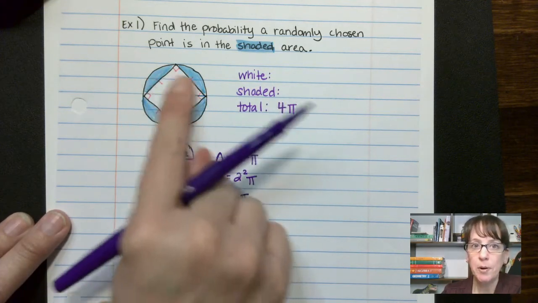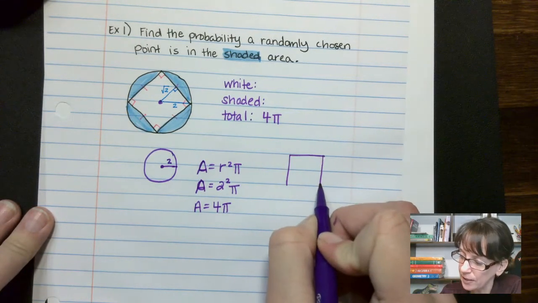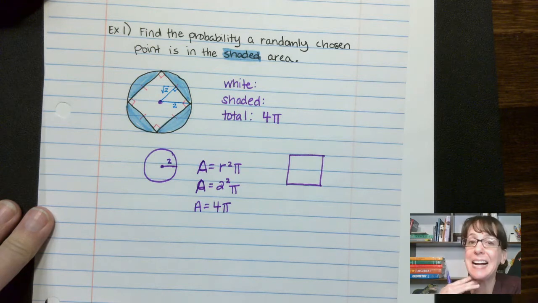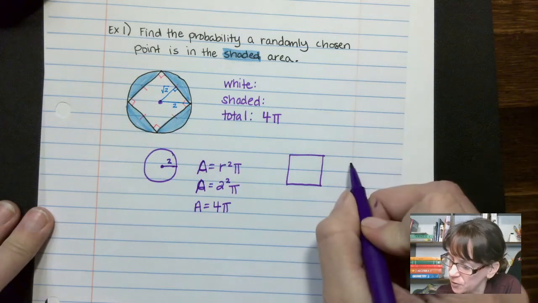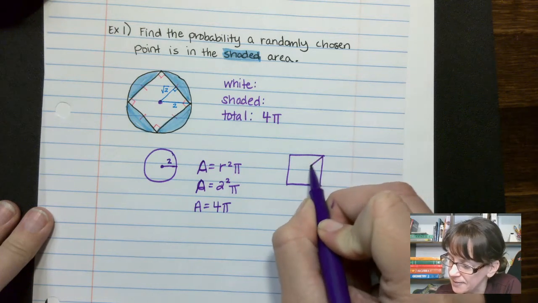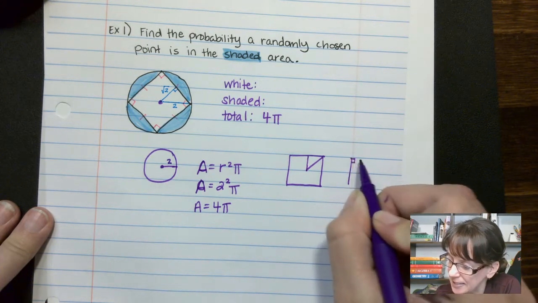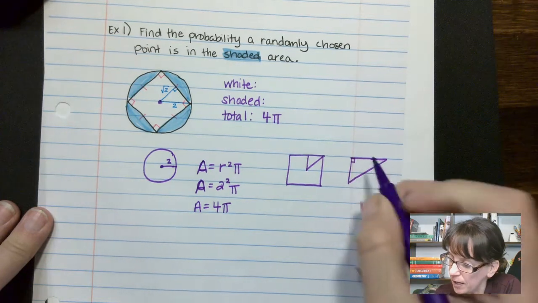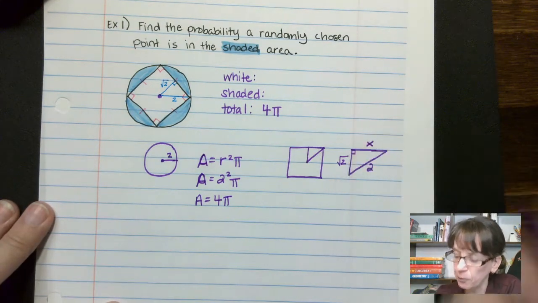Okay, so what about the area of the white part here? The white part is a square, right? We just need to find the length of one side in order to figure out the area. Well, I see that there's a right triangle in there, and we know our hypotenuse is 2, and this side is root 2. Now this is what we're looking for, so I'm going to call that x.